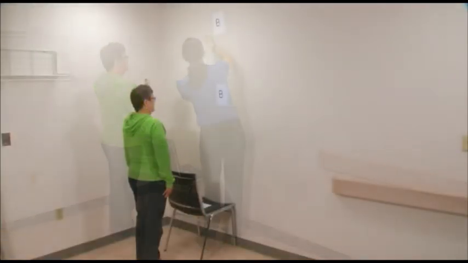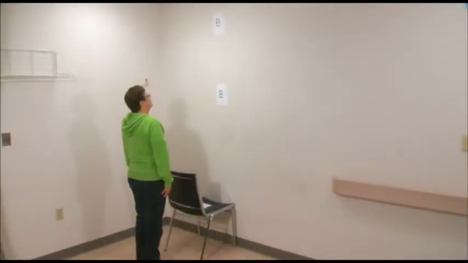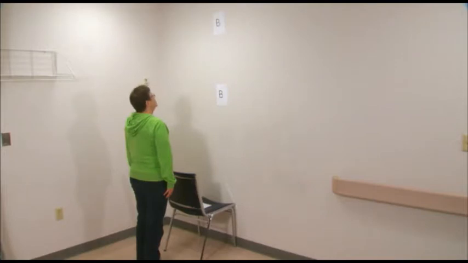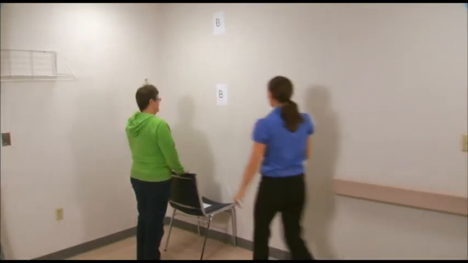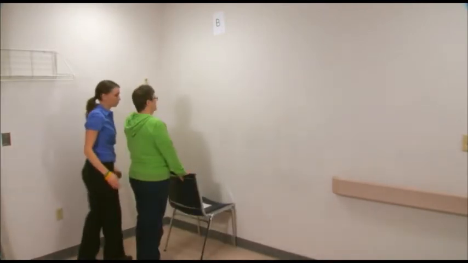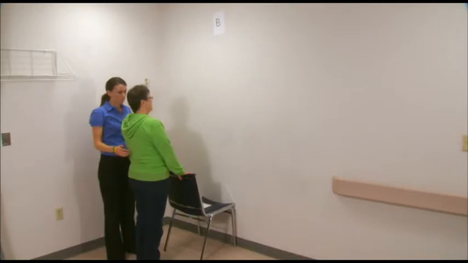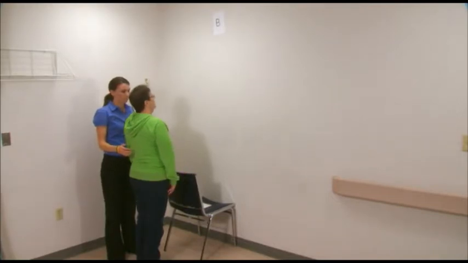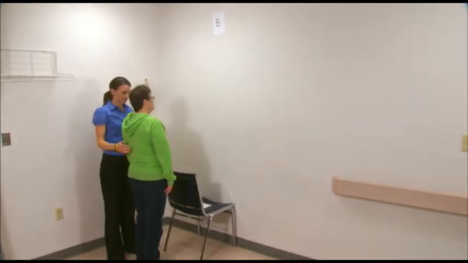The next task that we'll challenge the patient with is head and eye turns up and down through a vertical plane. Again, we give her a midline target to begin with. If she's successful there and has no challenge to her balance, we'll remove the midline target and then ask her to repeat the same task, but now moving her head up and down without stopping in the middle.